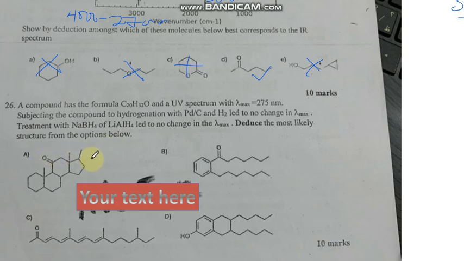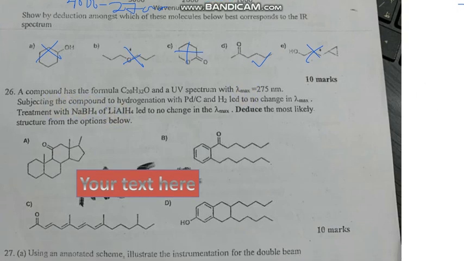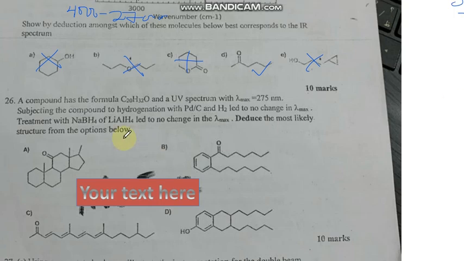So let's see how best we can deduce this. Let's analyze and understand this question. So the lambda max is the maximum wavelength of absorption. Normally this is in UV spectroscopy. If there's a change in the chromophore, there's going to be a reduction or even an increment in the lambda max. So from the analogy here, the question says that the compound has this molecular formula.